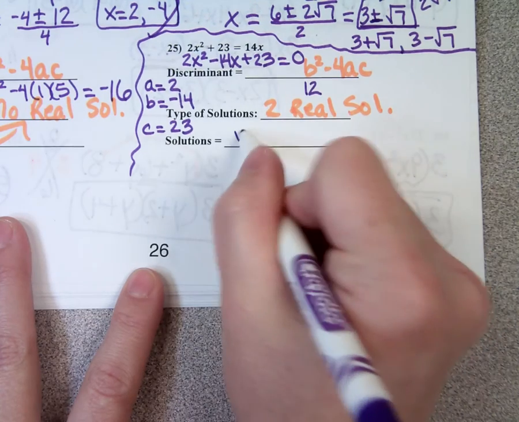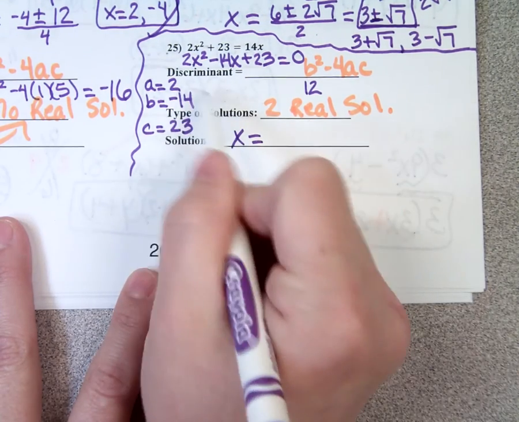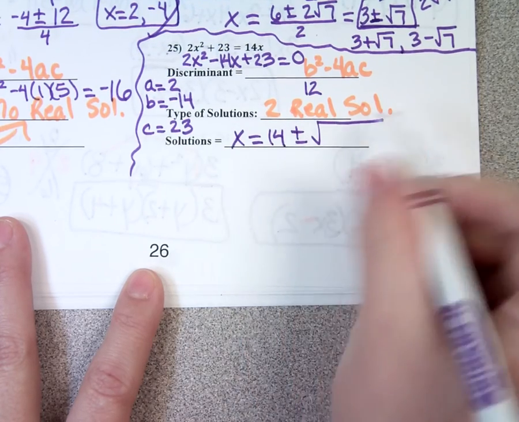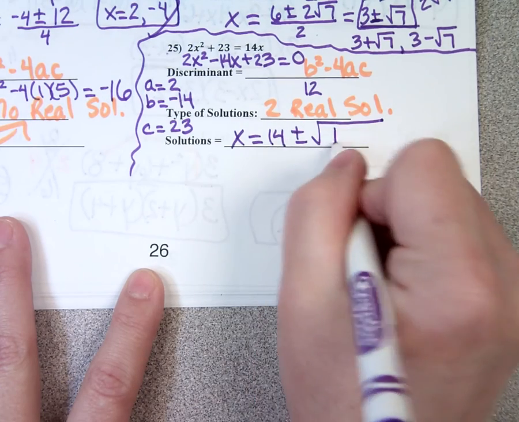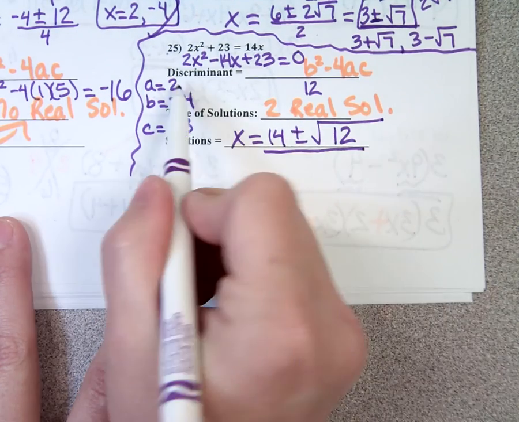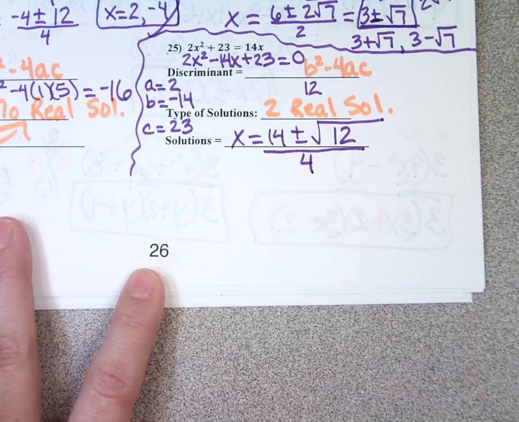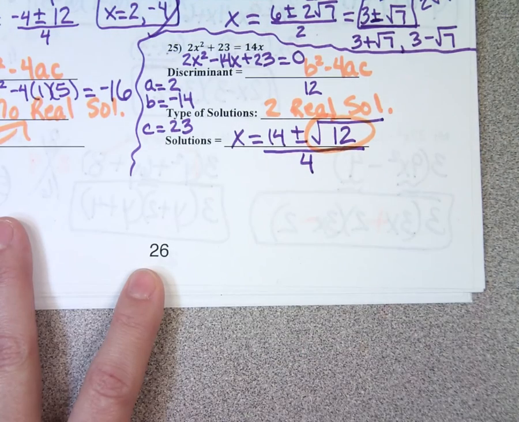So it starts off, x equals the opposite of b. What's the opposite of b? A +14. Plus or minus square root. This is b squared minus 4ac, which is 12, all over 2a. And what's 2 times a? 4.